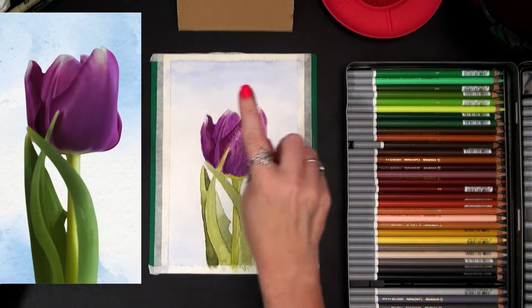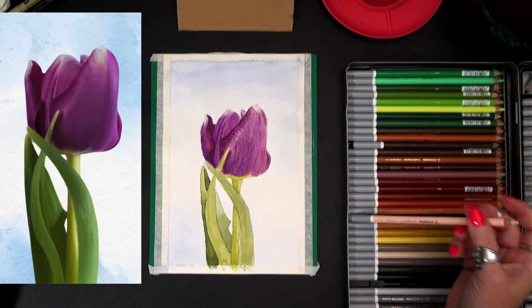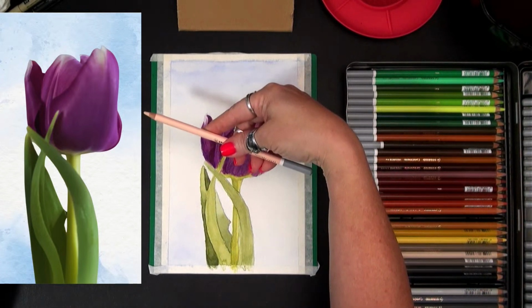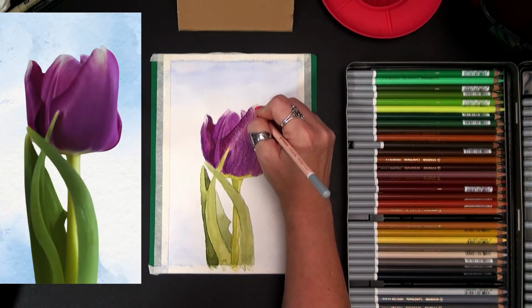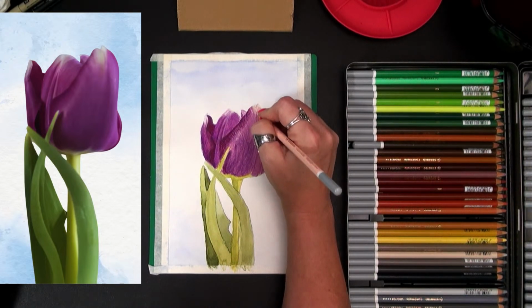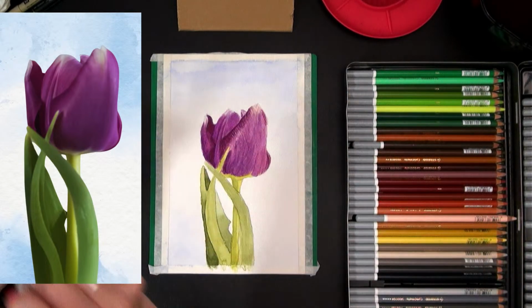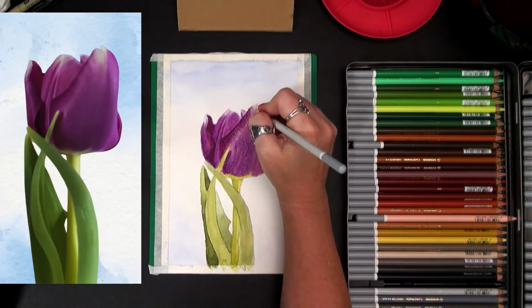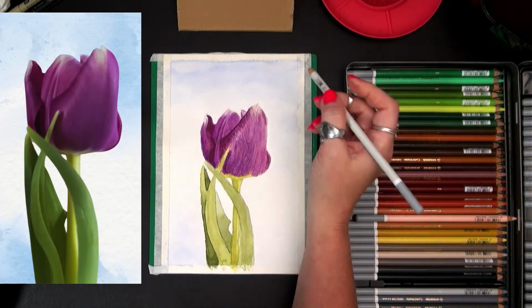I'm going to pull, this is actually a bit warmer, so I am going to go back and grab that other number 681. This one is actually a little warmer. So I'm going to pull some of this in, but then I'm also going to come back and bring a little bit of this. Just kind of blend the two.